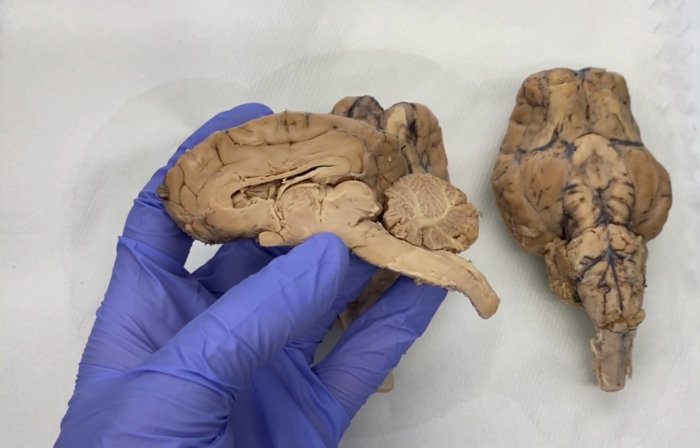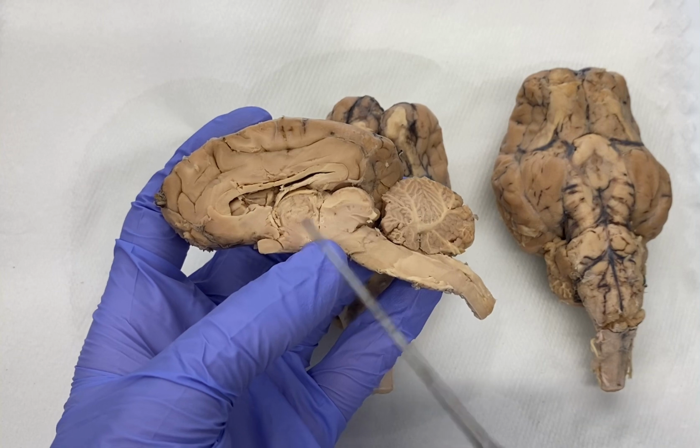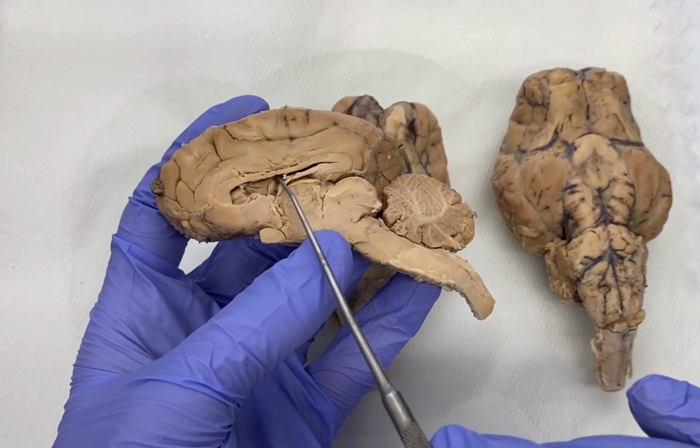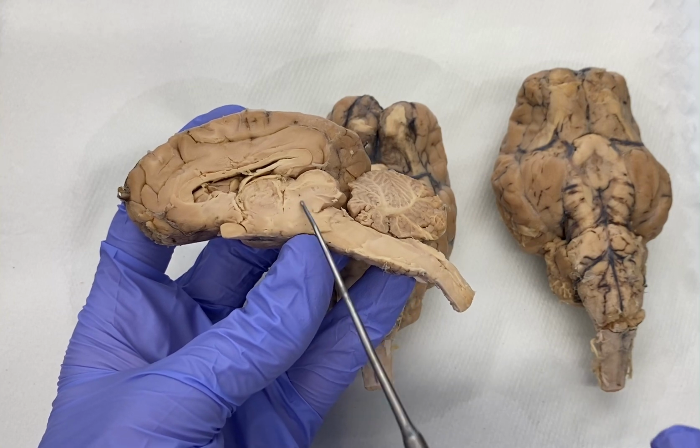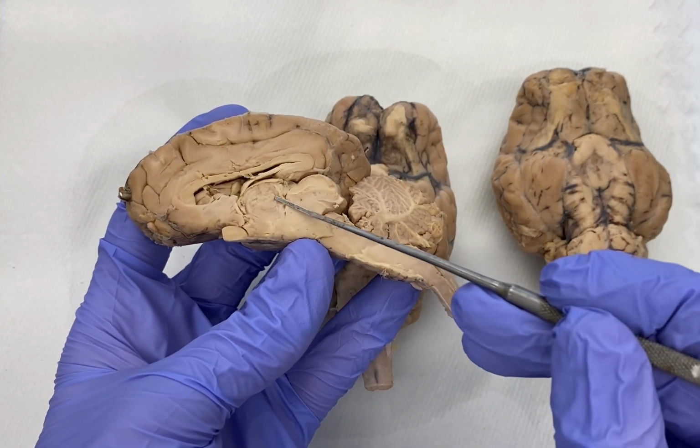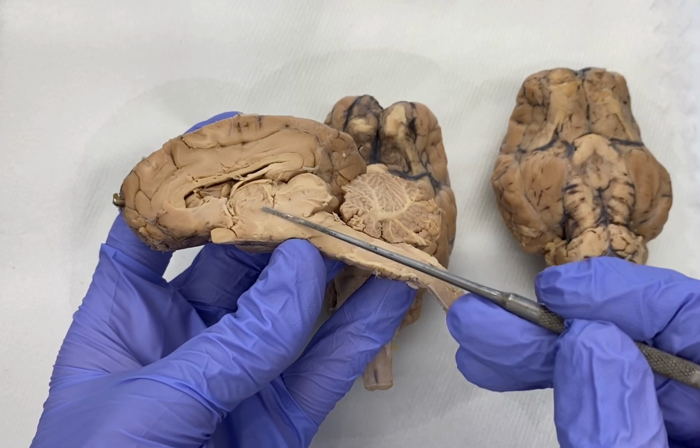So the interventricular foramen is a hole between the ventricles, right? And so that allows CSF to go from the 2 lateral ventricles to the third, which again, remember, is in the diencephalon, which again is this region here. The thalamus is also part of it here.